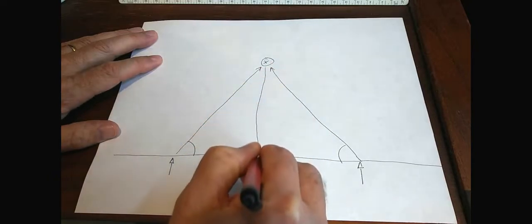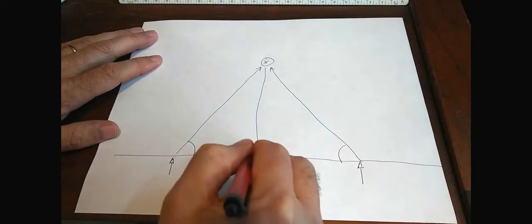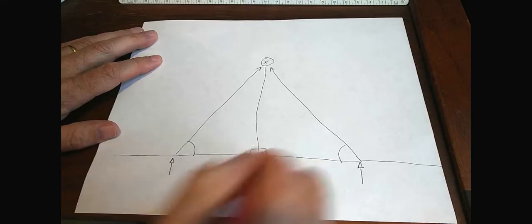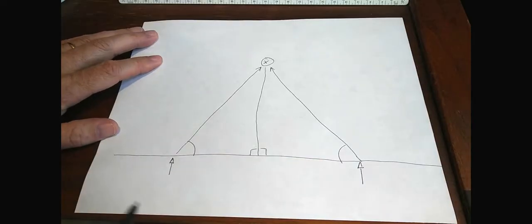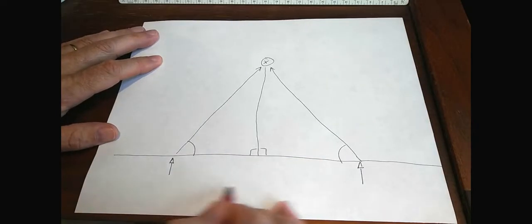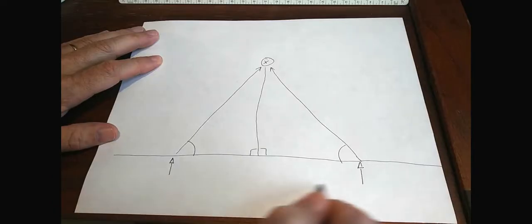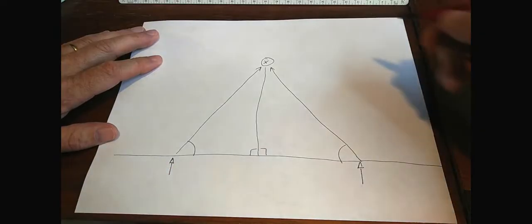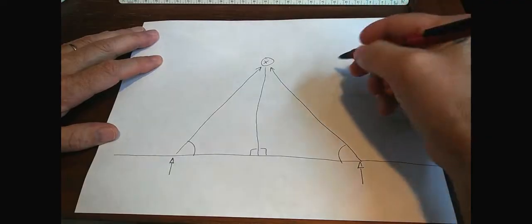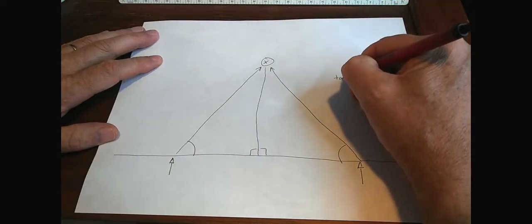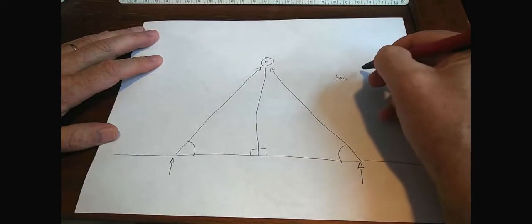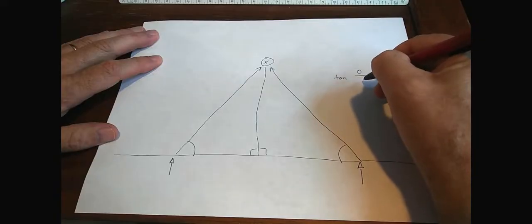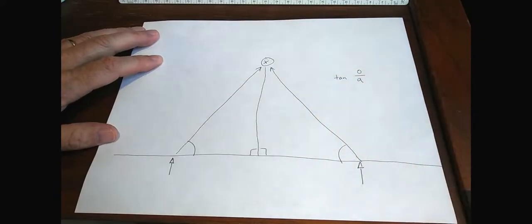So we've got to make ourselves a right triangle, right? So this is a right triangle, both two right triangles. Okay, and we know the distance between these two points, which is the distance between our cameras. All right, well, if you remember a little bit of trigonometry back in the day, then you know that tangent is equal to the opposite over the adjacent.